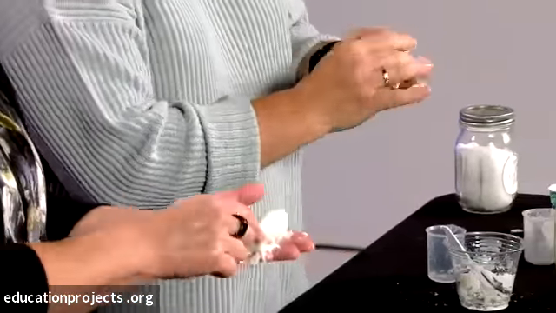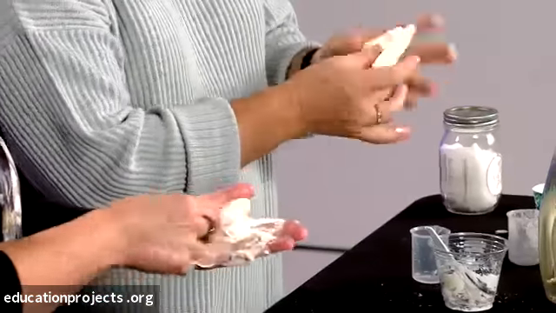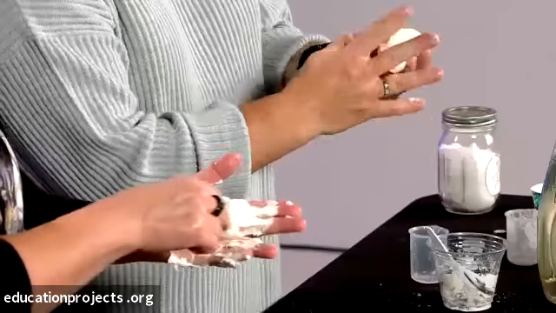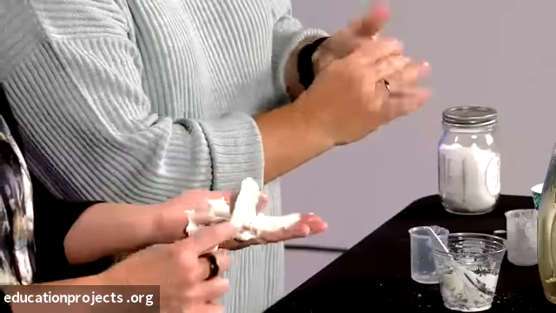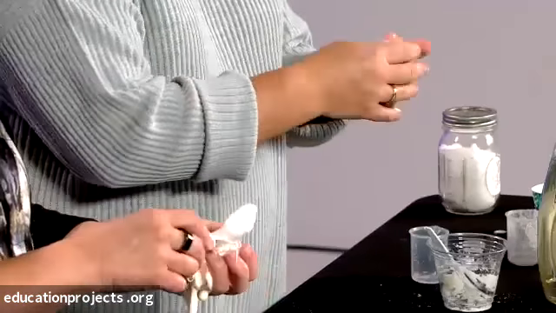All right, so anyways, you guys, as you're kneading it, there's still the capacity to go ahead and see how you're still building up those chains with this kneading. So you're adding energy to your polymer as you're doing this kneading exercise.